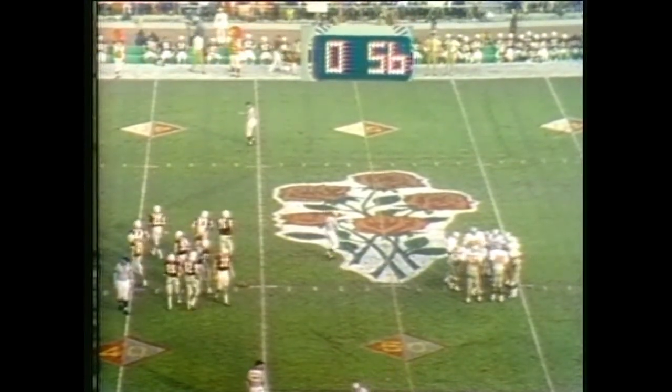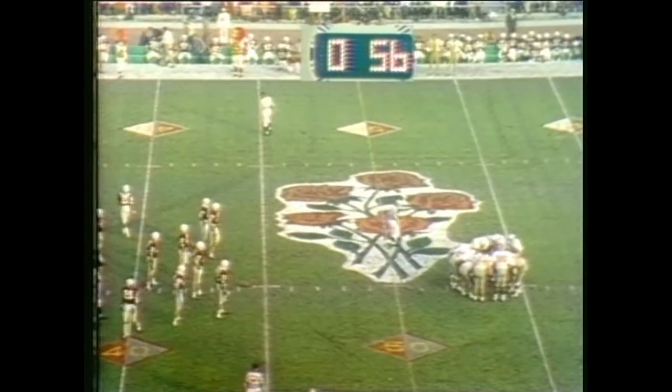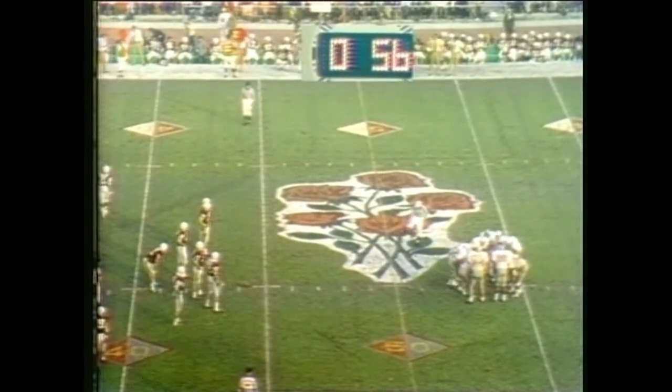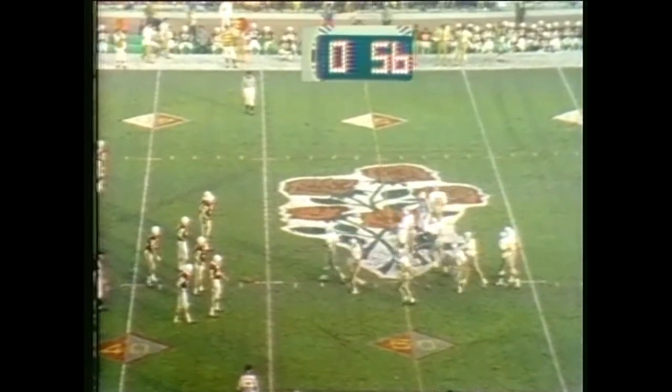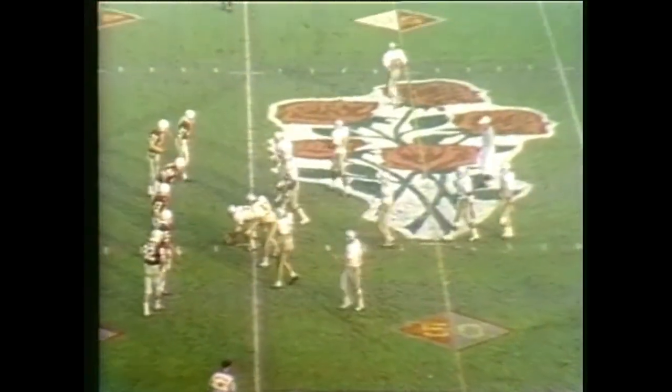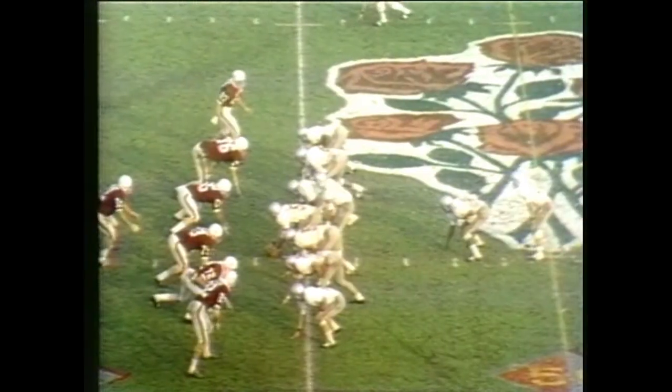Second down, 6 to go. 2nd and 6. This must be an interesting phase of football for the Ohio State team, not known as a passing team and not a wide open team, to face a situation where they have to go the length of the field with the clock running out on them.